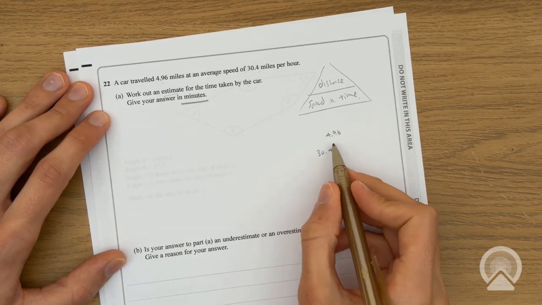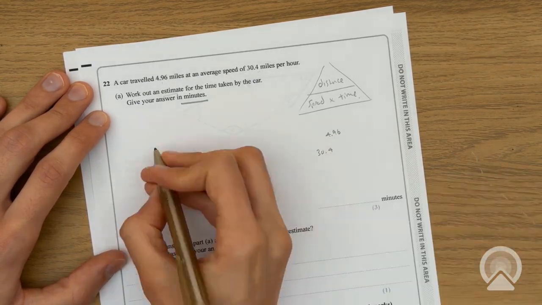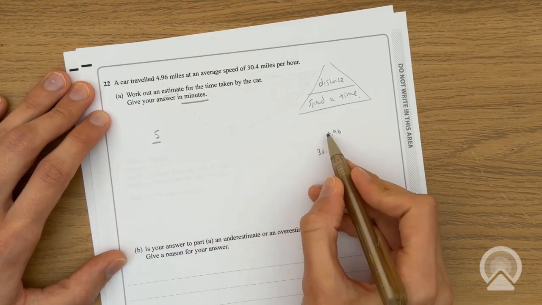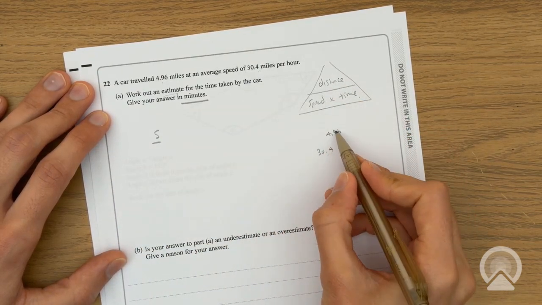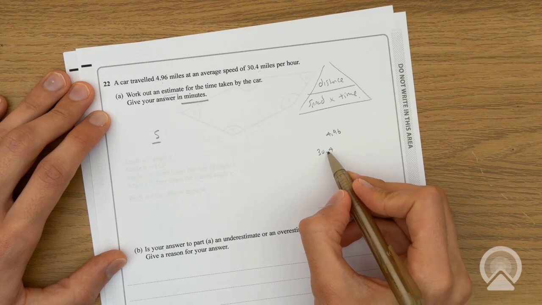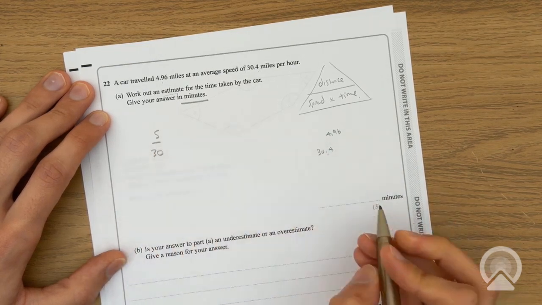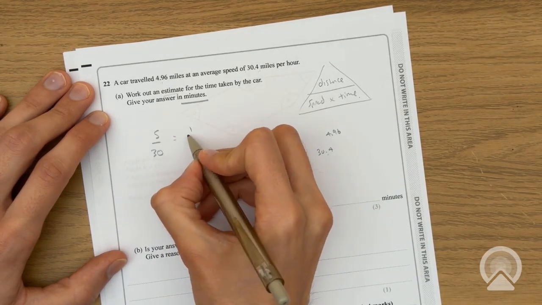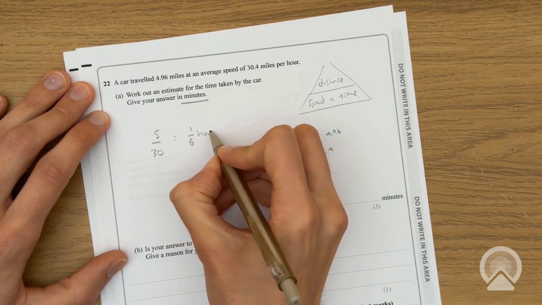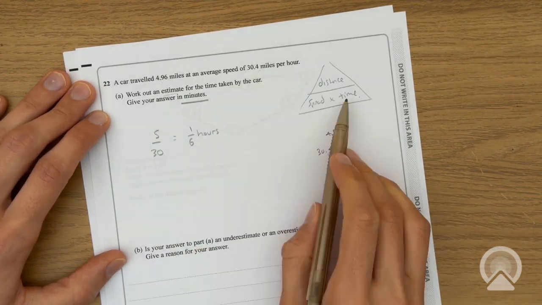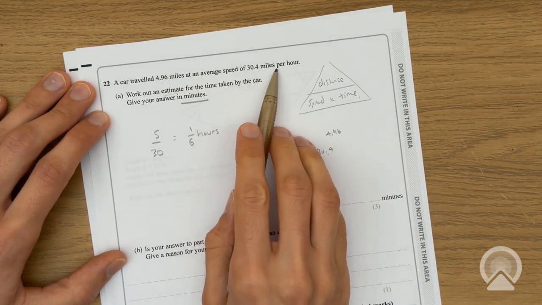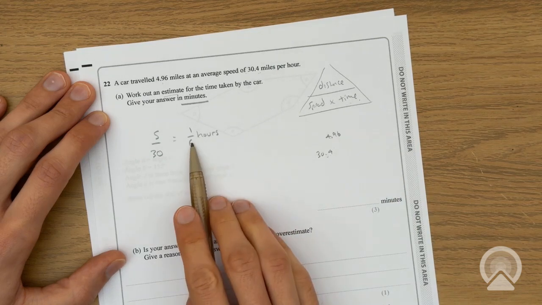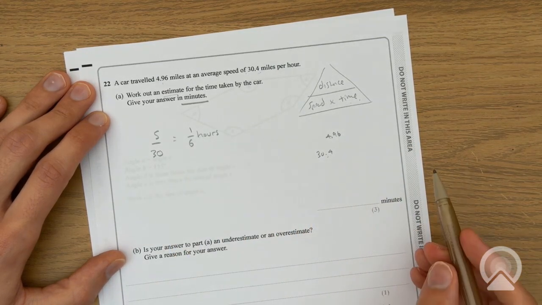So we'll round these to a number that we find better. So we'll do distance divided by speed, which is 5 divided by 30. That'll make it easier for us. Distance divided by speed equals 1/6, and that'll be in hours, which gives us the time. But remember, the speed is miles per hour, so we're actually in hours currently, so it's 1/6 of an hour.